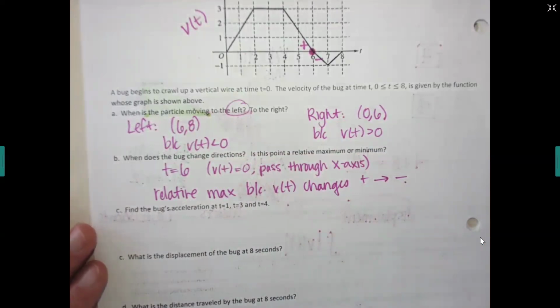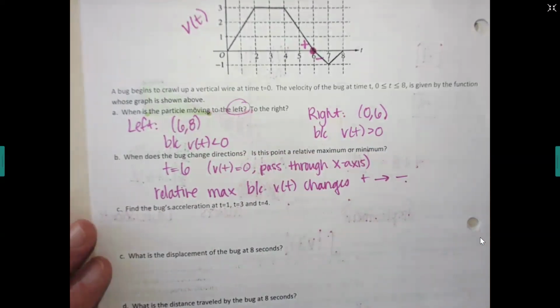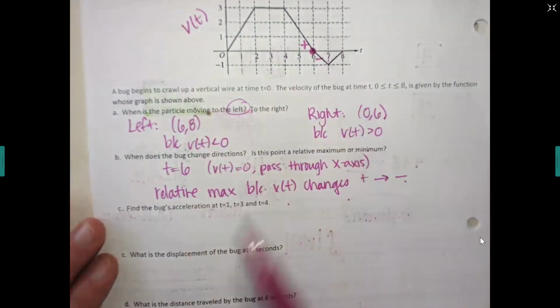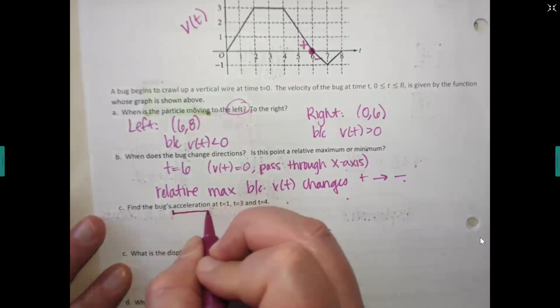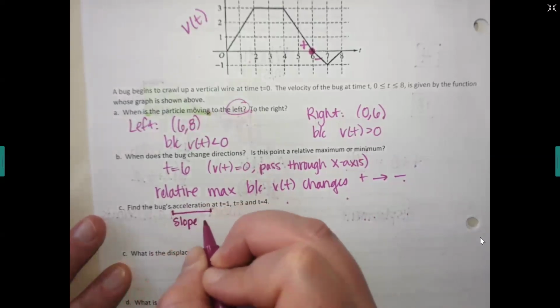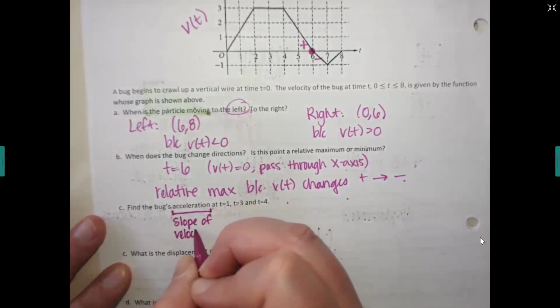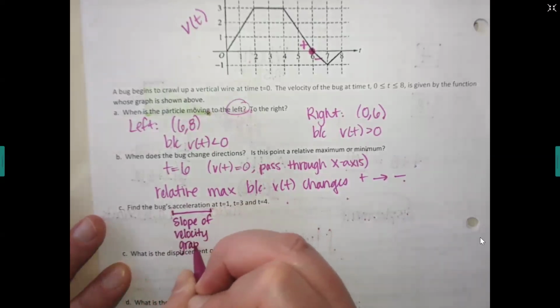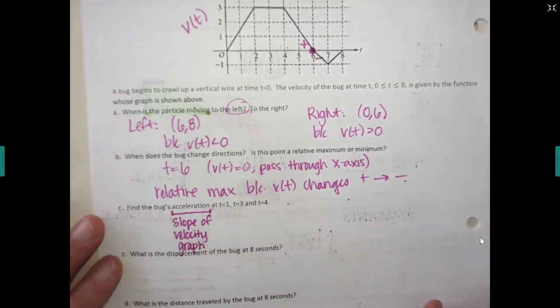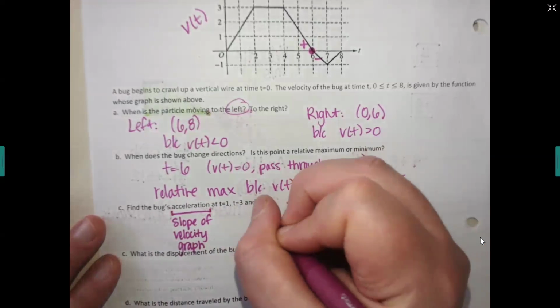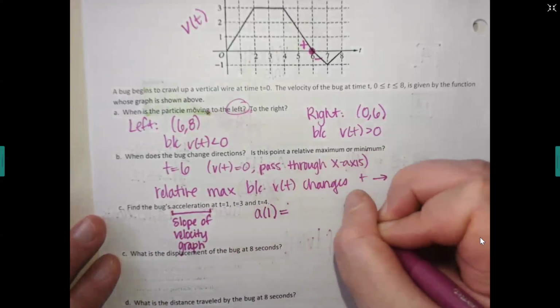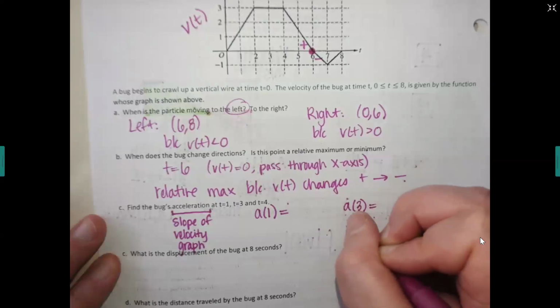Okay, next question. I want the bug's acceleration. This is a velocity graph. What feature is acceleration on a velocity graph? Slope. Very good. So I want you to put right here, acceleration is the slope of a velocity graph. And remember, the only way that I can ask you to give me the slope is if it's a straight line that you can count the rise over run. So first we're going to find the acceleration at 1. Then we'll find it at 3. Then we'll find it at 4.